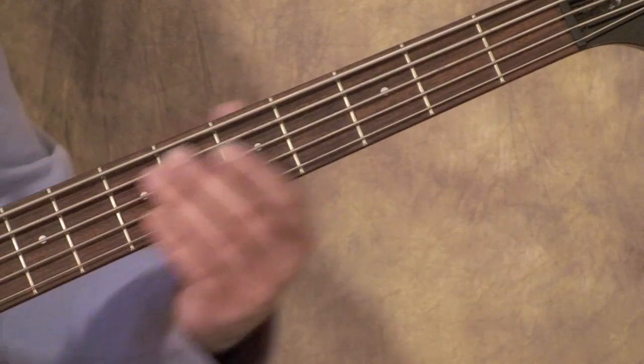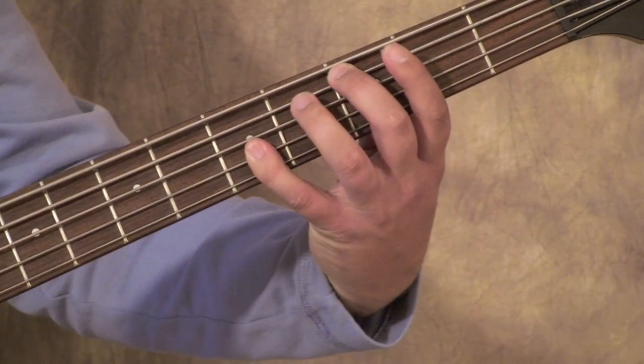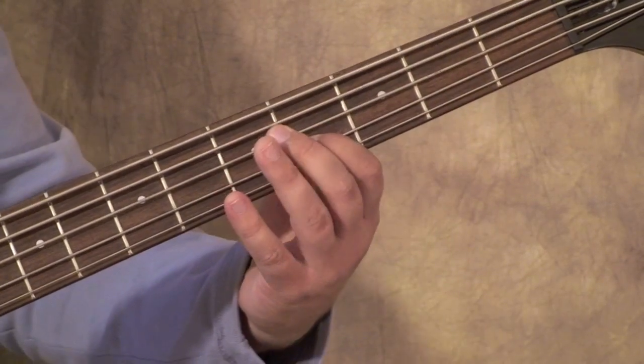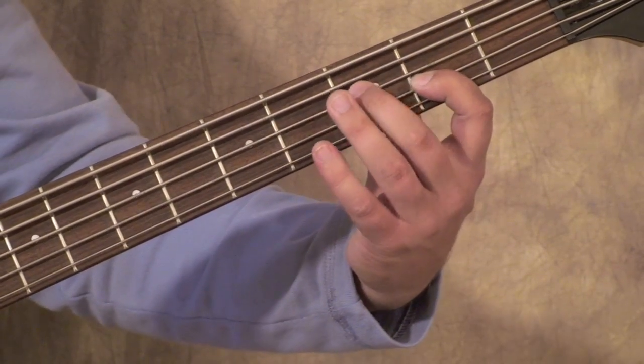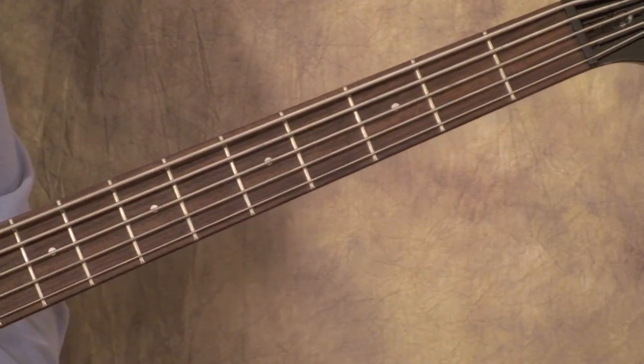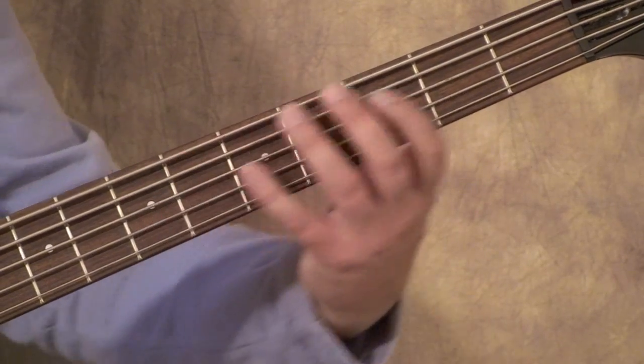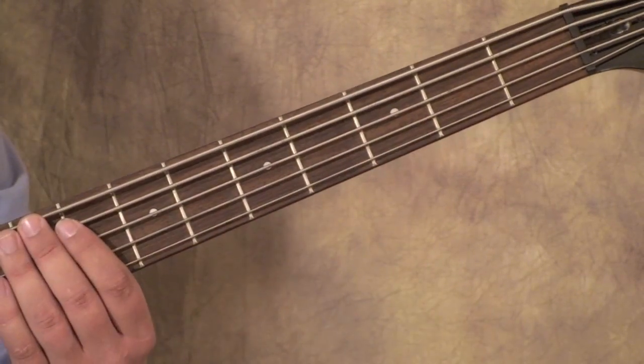And at the beginning there I was just playing around with some different things, and right there you can see I've just used thirds and then moving the scale position as I go along, right?